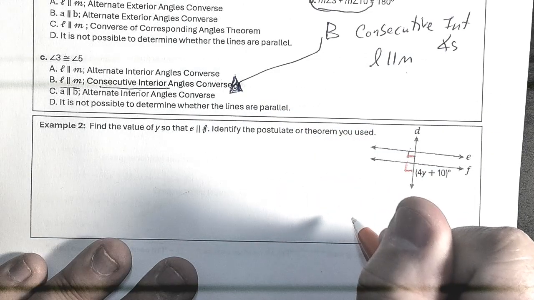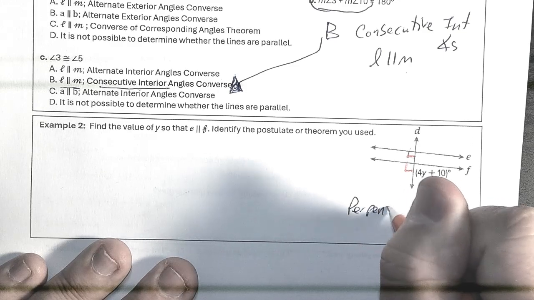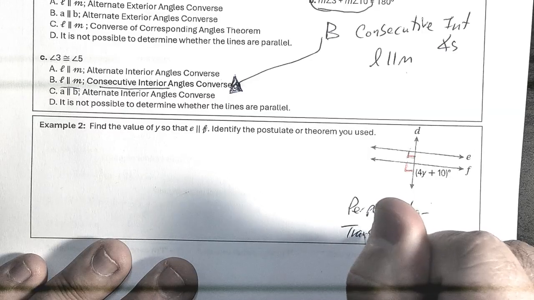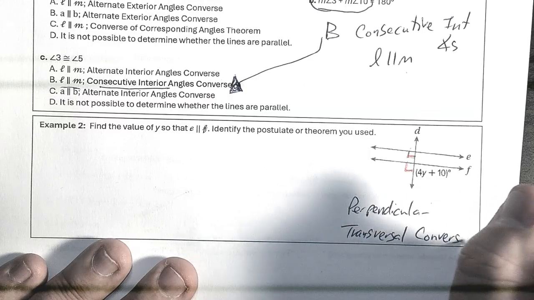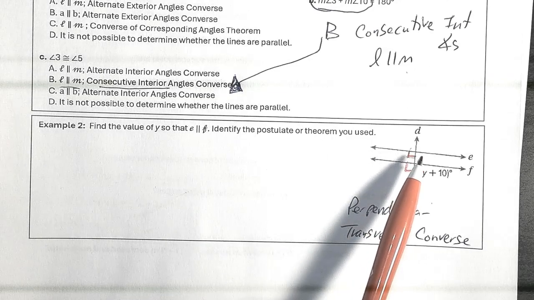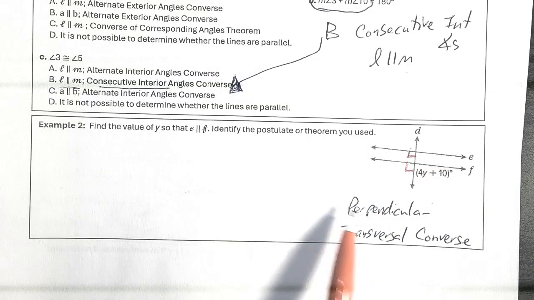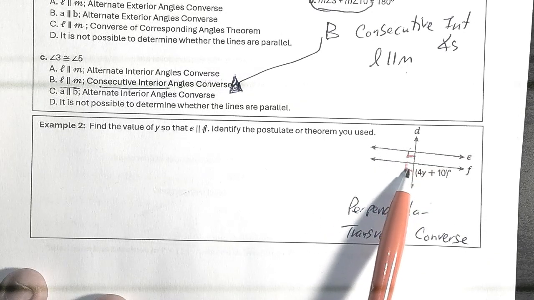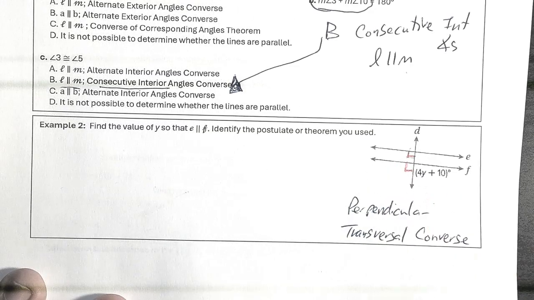That was theorem 3.23. That's known as the perpendicular transversal converse. So if a line is perpendicular to one line, if those lines are parallel, it's perpendicular to both. So that's what that says. If we have a 90-degree angle on one side of the transversal, remember a straight line is 180, so the other side is also 90.